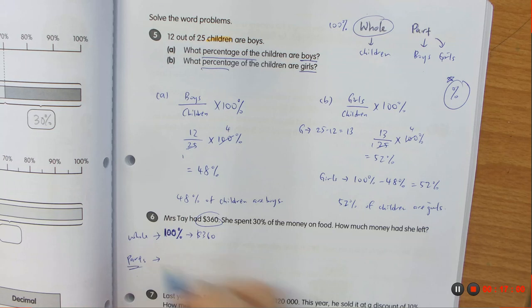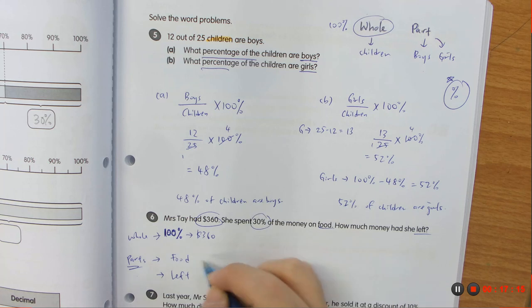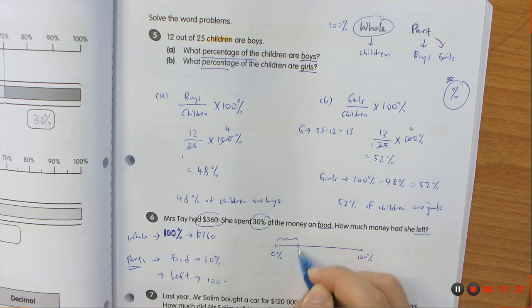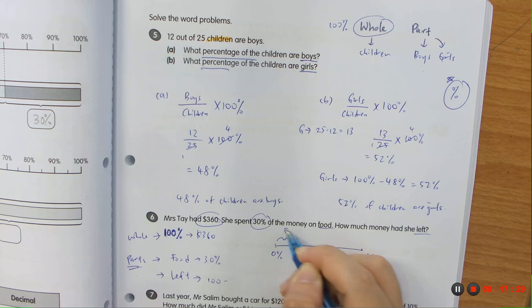What are the parts here? One part is on food. One part is on left. Okay. And the food is 30%. So I can find left is 100% minus 30% food, and then this is left.